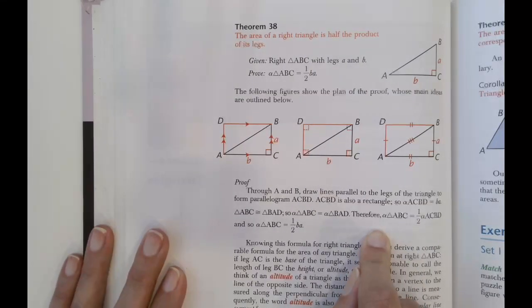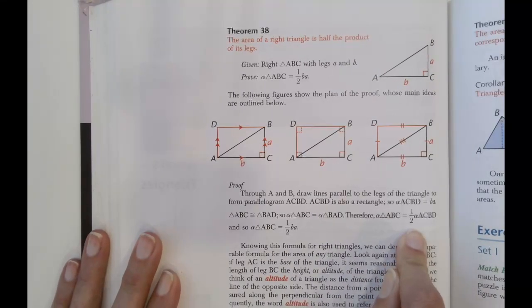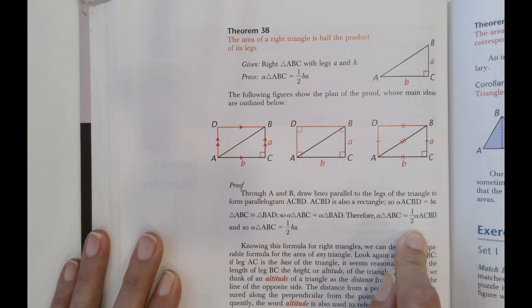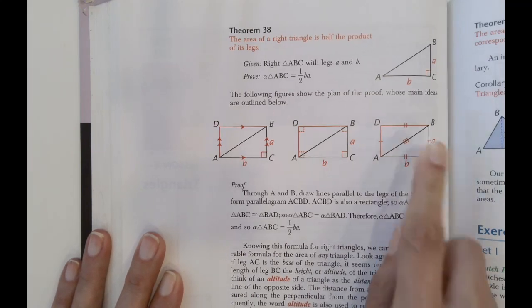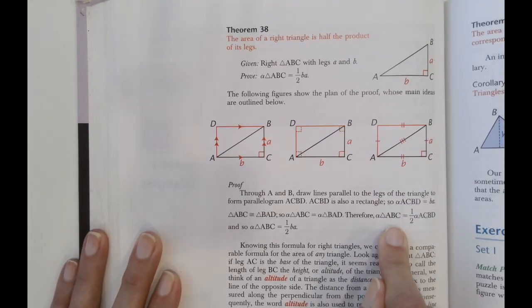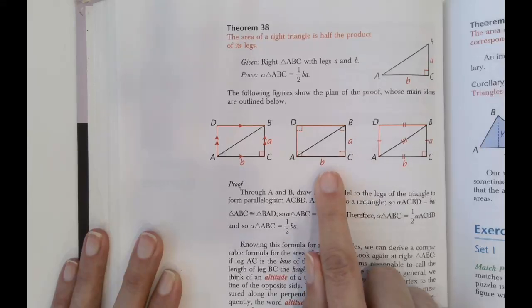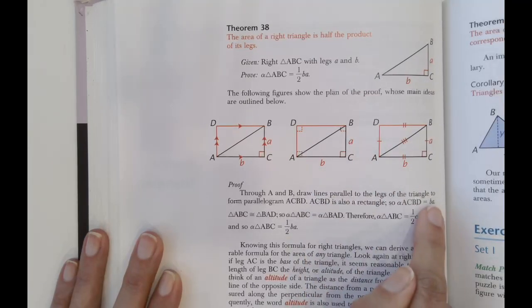So through AB, draw lines parallel to the legs of the triangle to form a parallelogram ACBD. ACBD is also a rectangle, right? So a rectangle is a parallelogram. And so therefore the area of ACBD is equal to B times A, right? If we were trying to find the area of a rectangle, we'd say base times height.